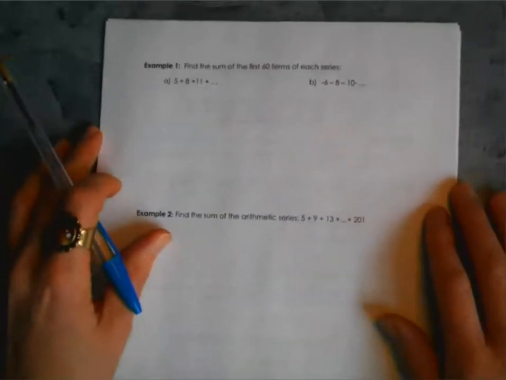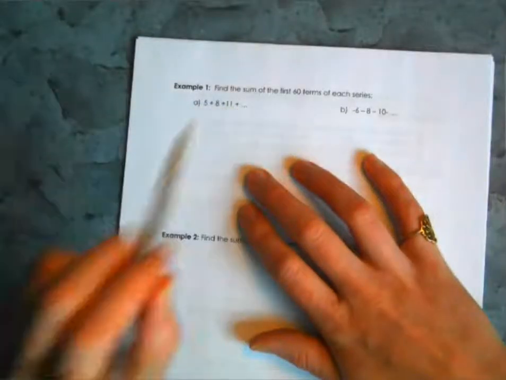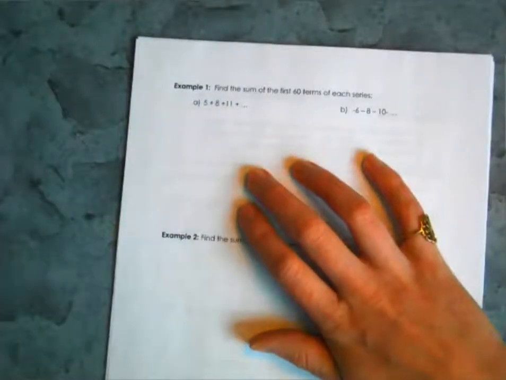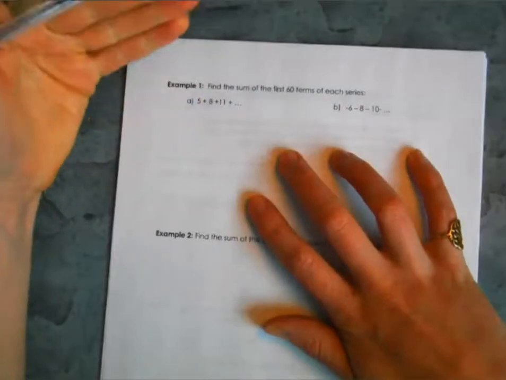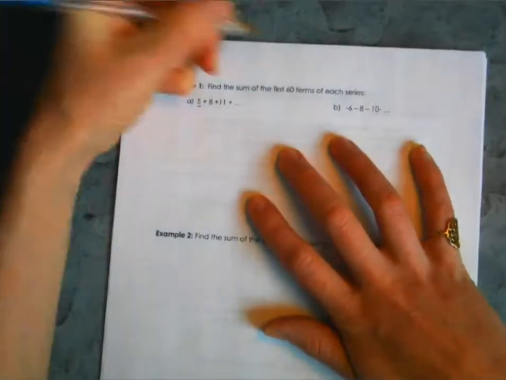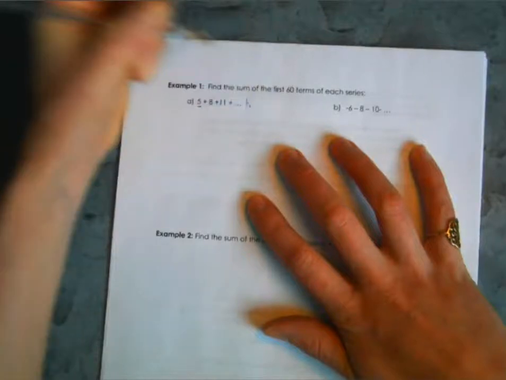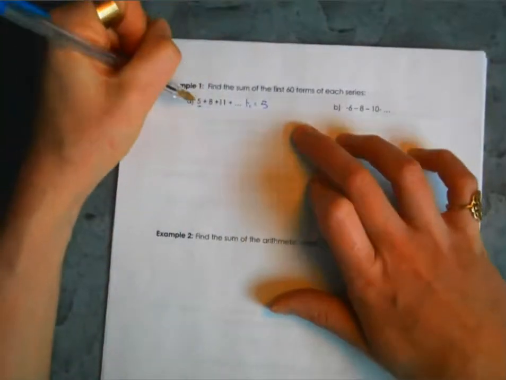So the first one says, find the sum of the first 60 terms of each series. Okay, so in our first one we have 5 plus 8 plus 11. So what are some of the things we always want to do? If you remember from last time, we want to pull out what are the variables we know. So always starting out with, what do we have here? T1 is that variable, and it is 5.